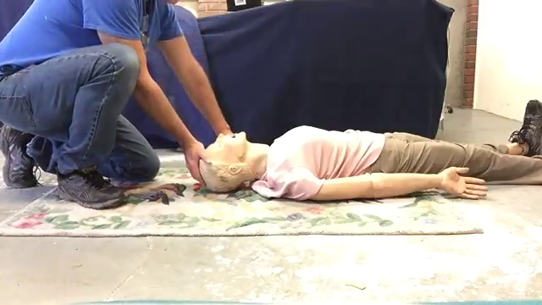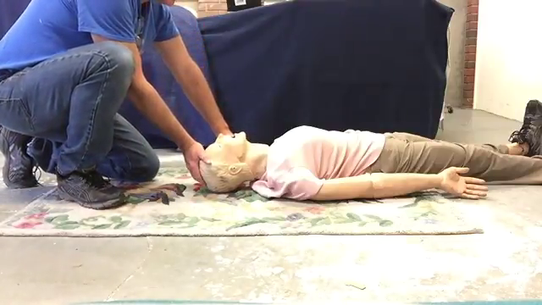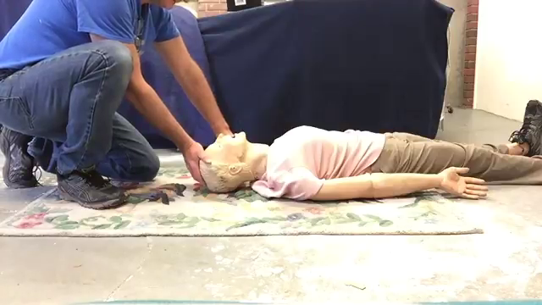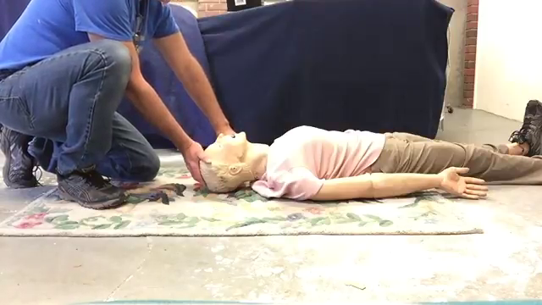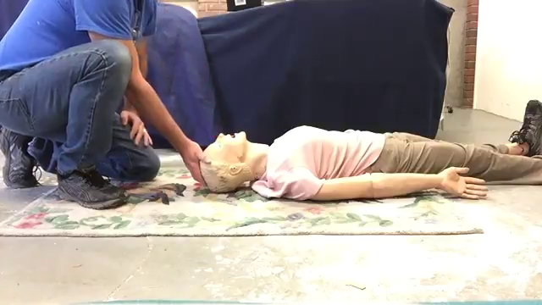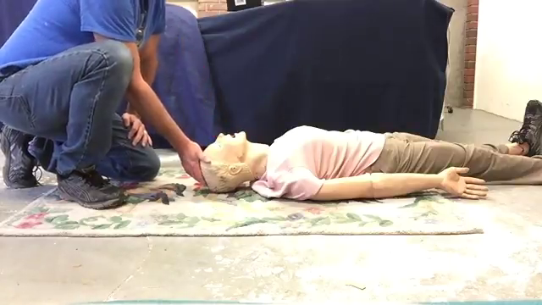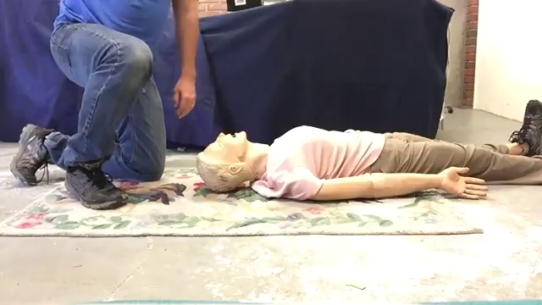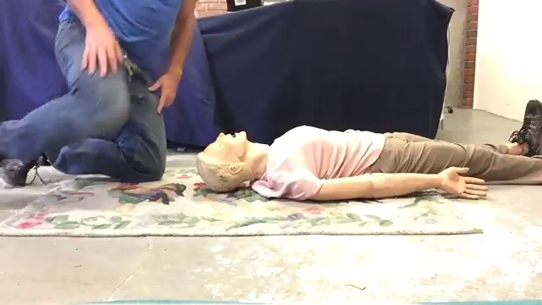Going to check the carotid pulse for up to 10 seconds, as well as checking skin signs for moisture, color, and temperature. Patient has a strong carotid pulse. Skin is cool, pale, diaphoretic. Considering the patient is in shock, going to contact ALS for an unresponsive adult male.